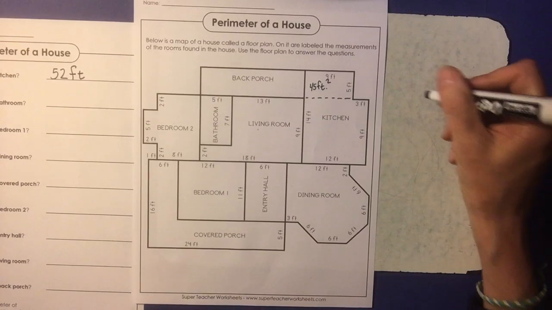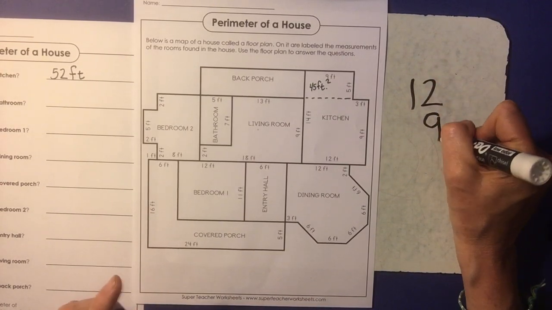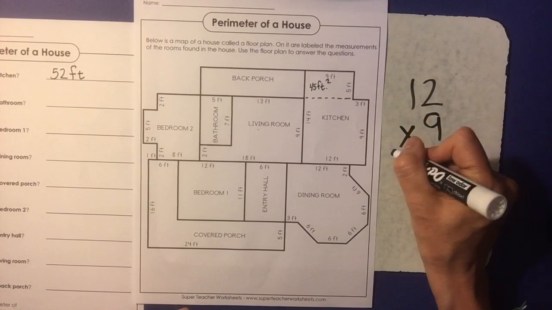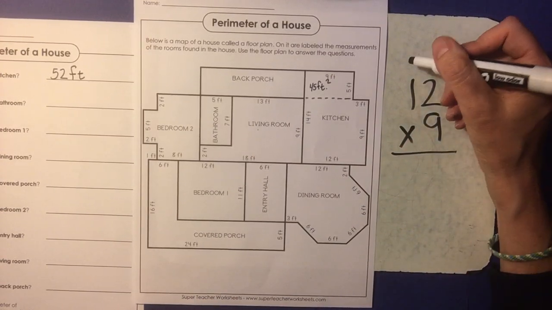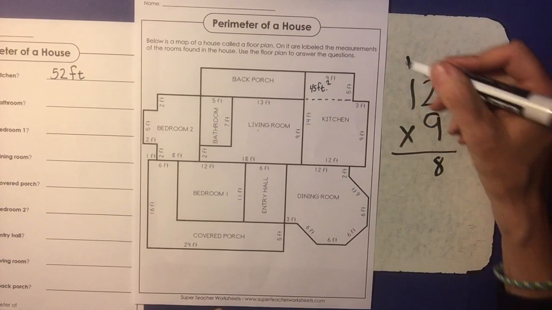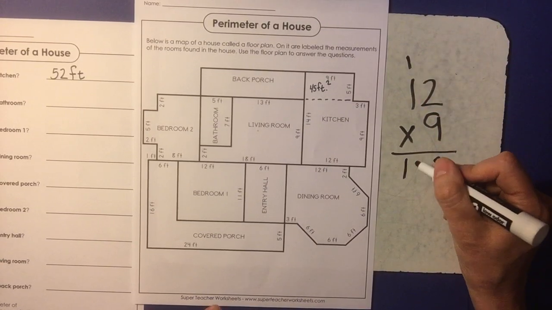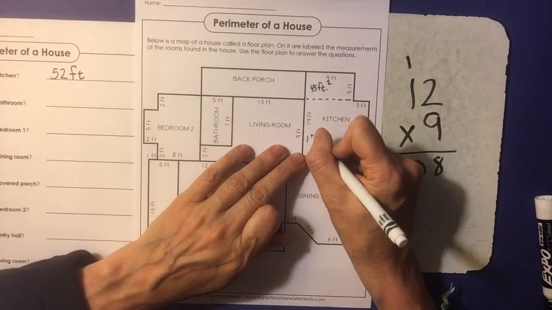So let's go ahead and do that on our scratch paper. 12 times 9. And 9 times 2 is 18, and 9 times 1 is 9, plus 1 is 10. So this part of the kitchen is 108 square feet, right?